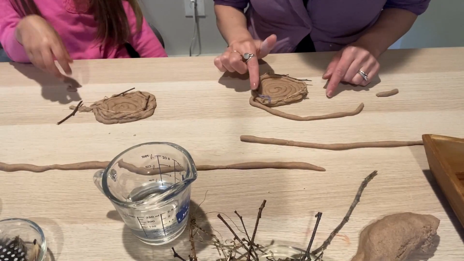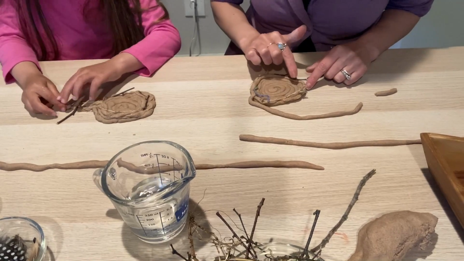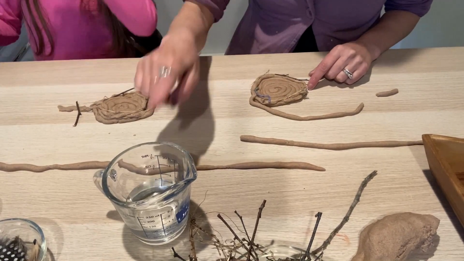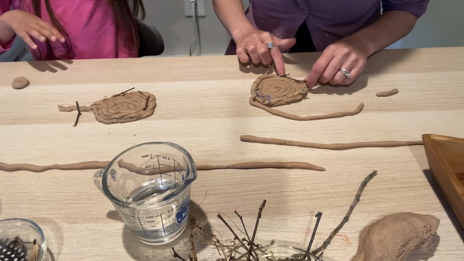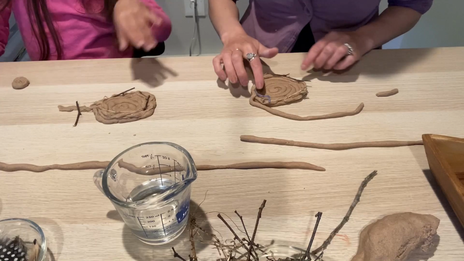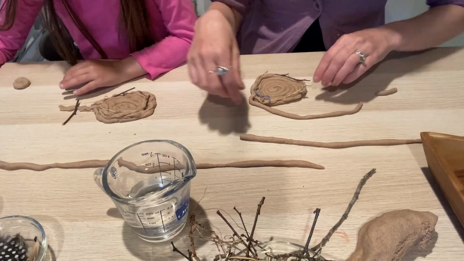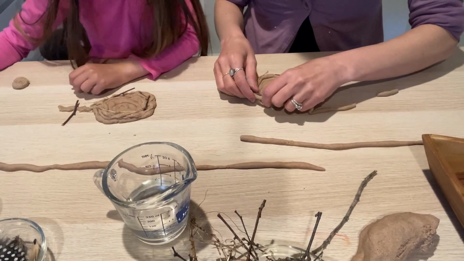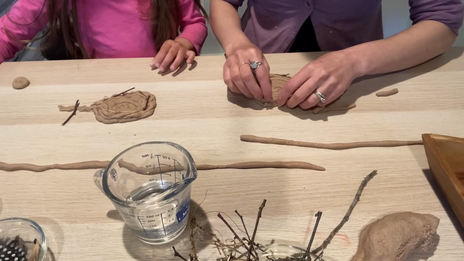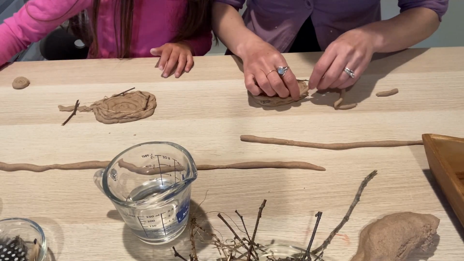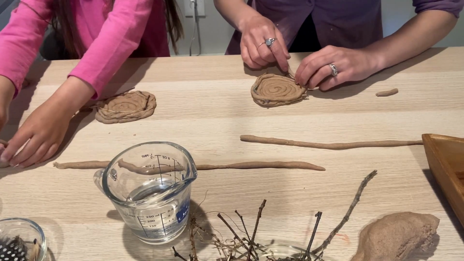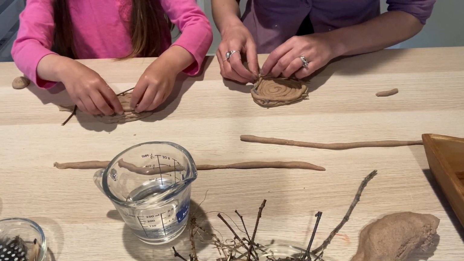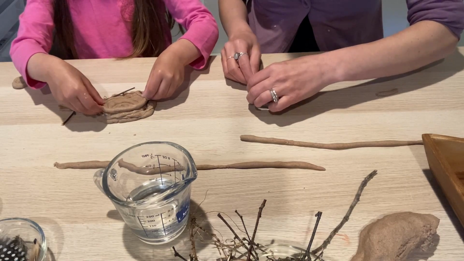Okay, so we've added our first coil on top of the outside of the edge of the base of our nest. We put our finger in our water and spread just a little bit on and layered our first layer of natural materials. Now we're ready to continue putting our coil on top of itself as we twist it all the way around. So now we're also layering it on top of our natural materials, which are going to show a little bit. They're going to stick out.